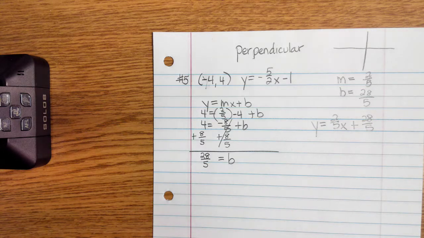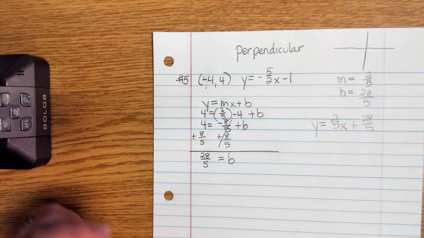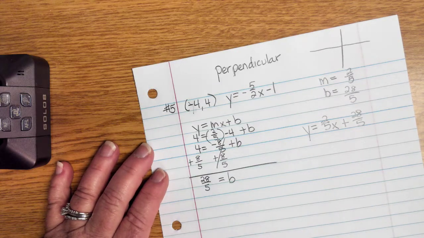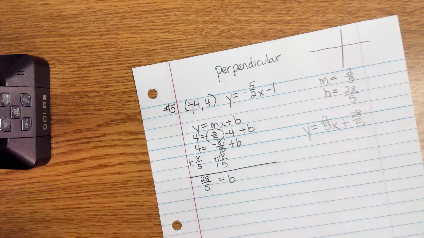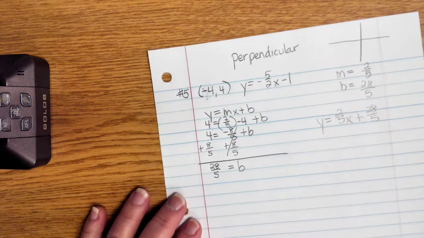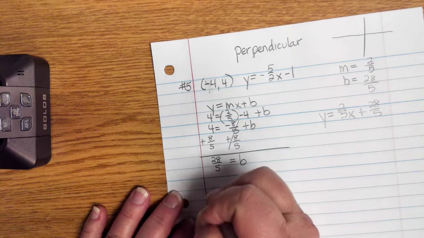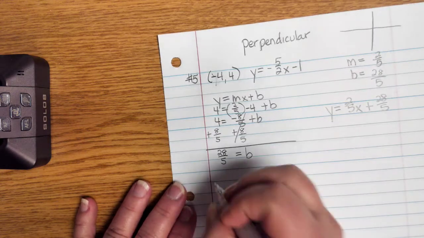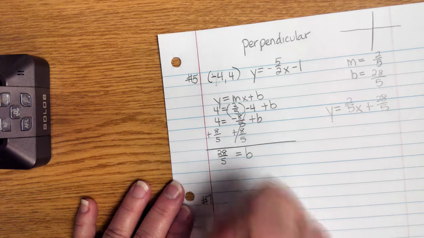Oh, because those are websites that I use a lot. Okay? All right. So I got my answer for number 5, right? All right. Let's go on and do number 7.